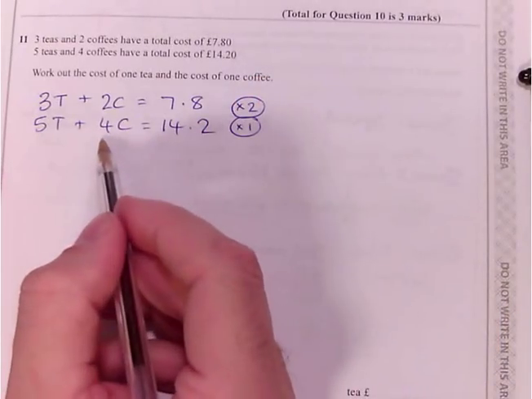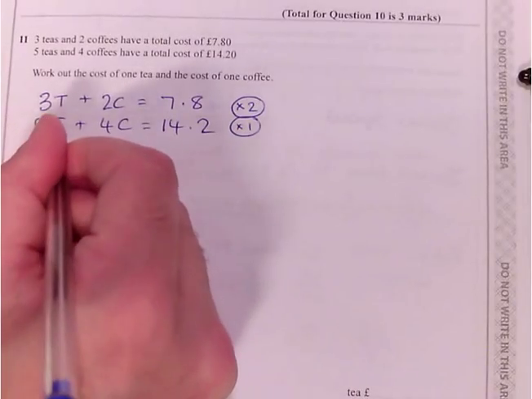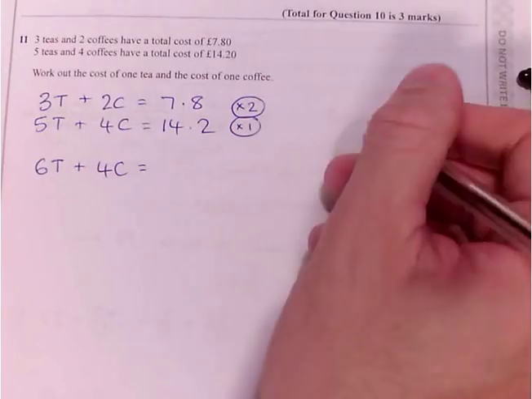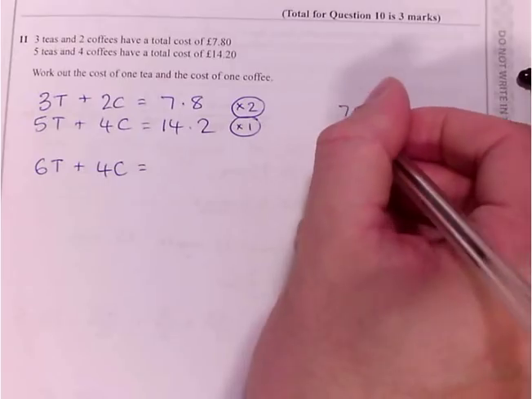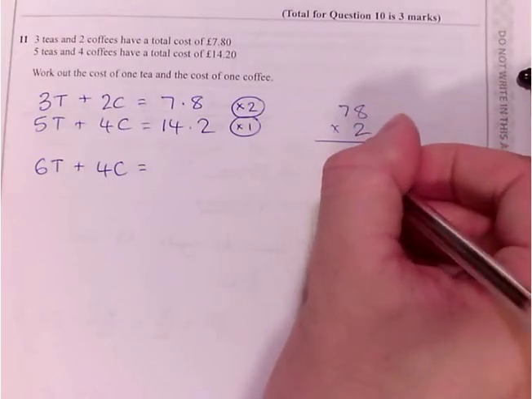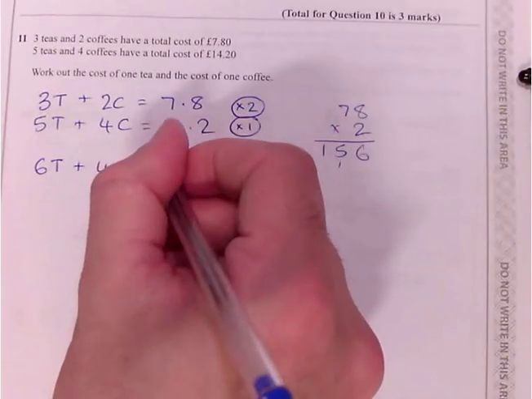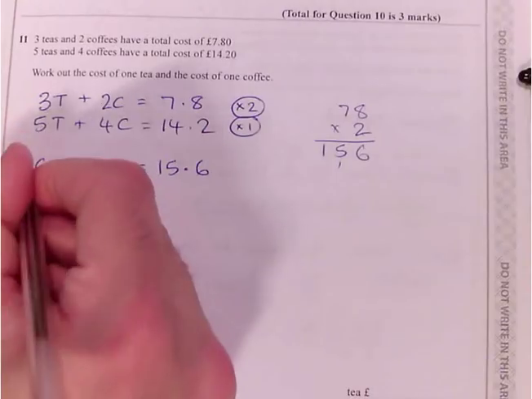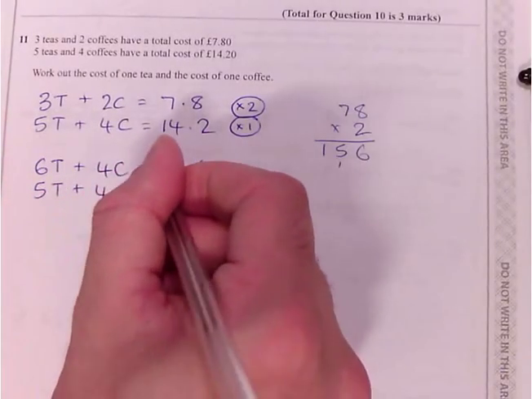That whole equation times 2. 6t plus 4c equals 7.8 times 2. 78 times 2. 2 8 16. 7 2s are 14. Add the 1, 15. 15.6. Don't forget to put the decimal back in. 5t plus 4c equals 14.2.